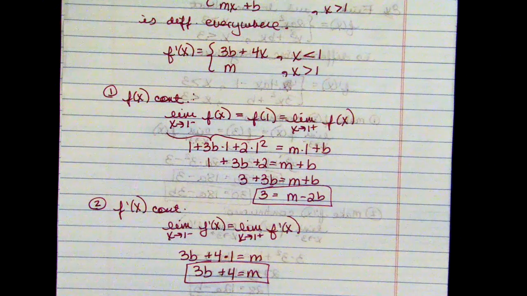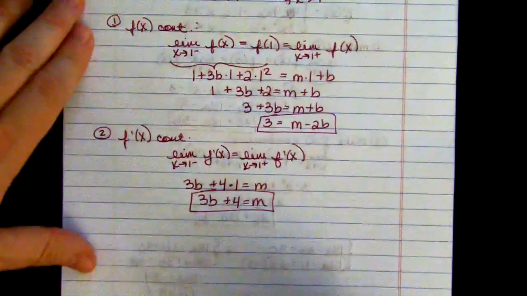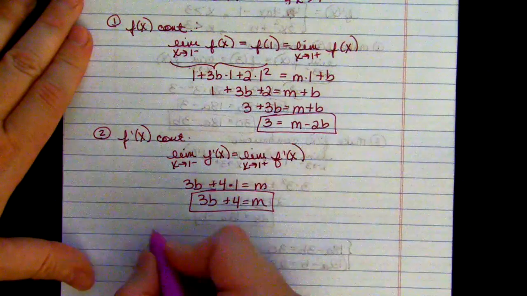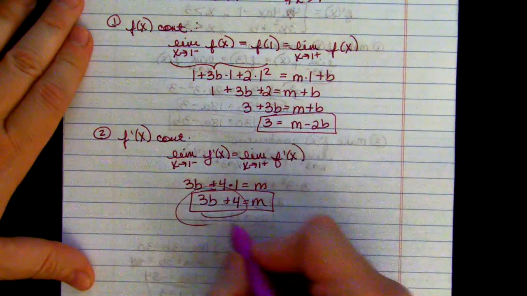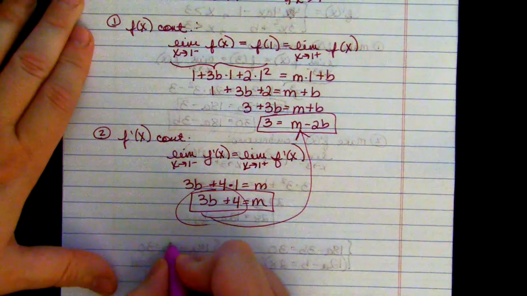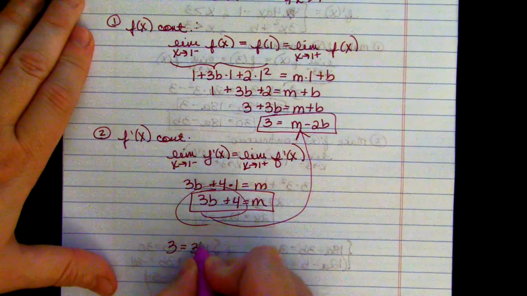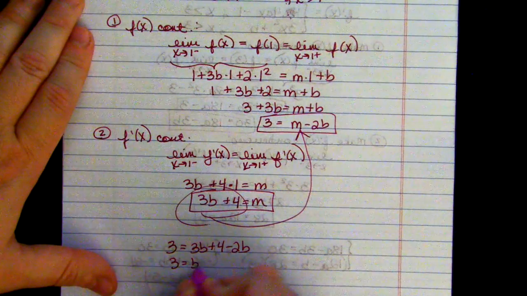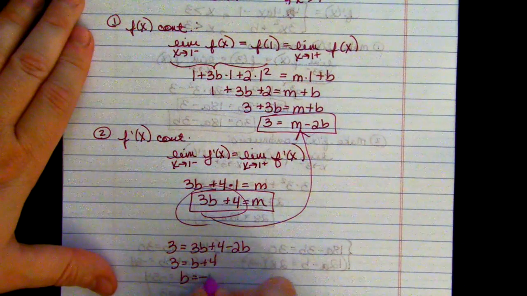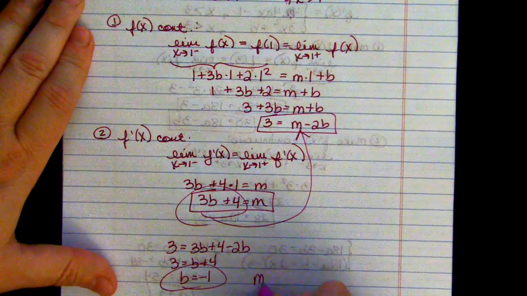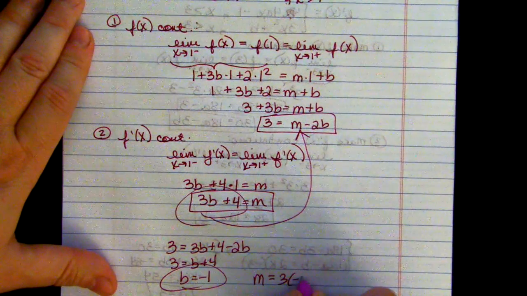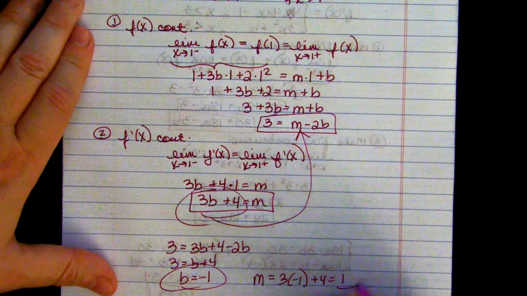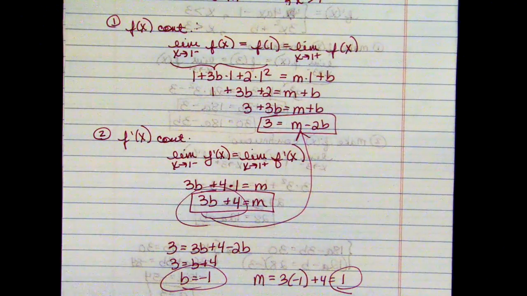Go solve that system and let's get m and b. I might as well use substitution here and plug this thing in for the m over there. So I'm going to get 3 equals 3b plus 4 minus 2b. 3 equals b plus 4. B looks like negative 1. M is going to be 3 times negative 1 plus 4. That's positive 1. Go check that in Desmos.